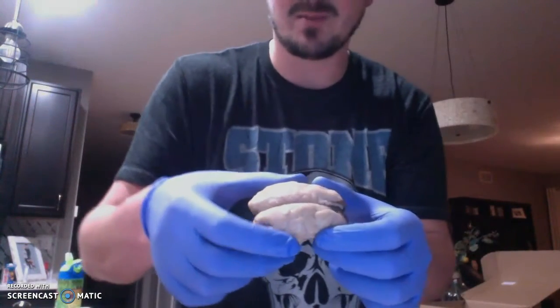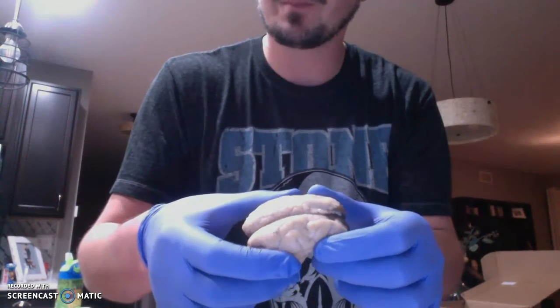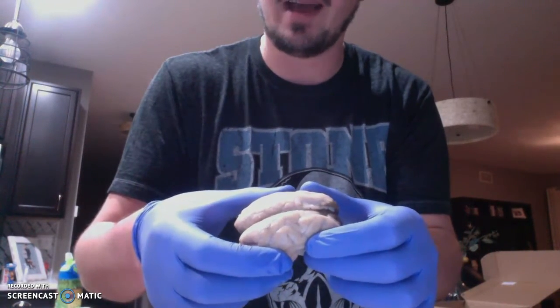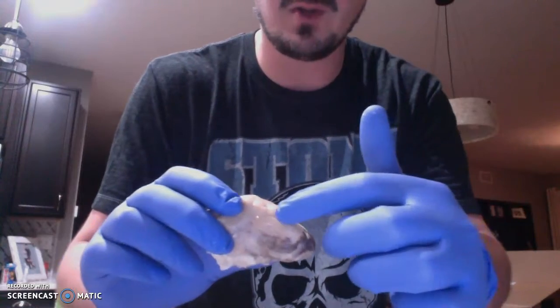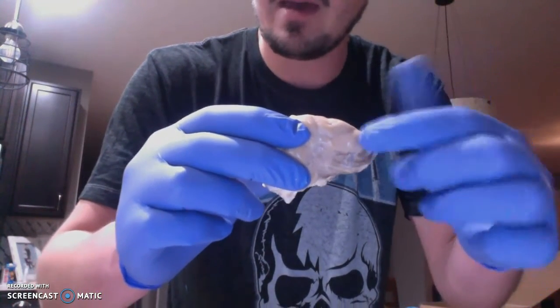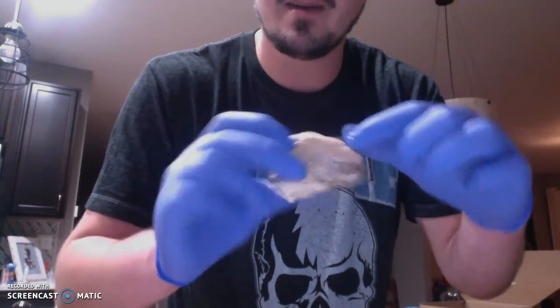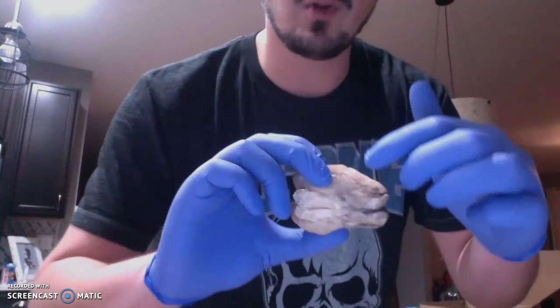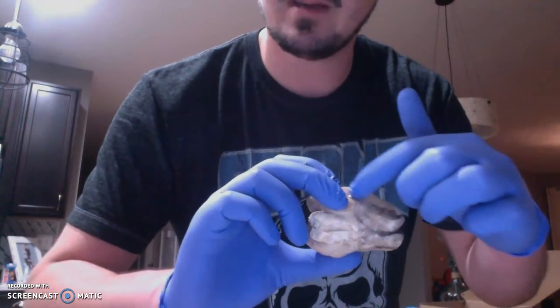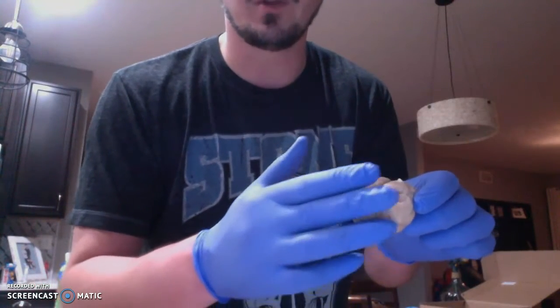Let's see if I can get my brain. So this is the sheep's brain, and we're going to talk about the different lobes here. There are actually 4 different lobes. The frontal lobe is in the front, obviously, this section. The parietal lobe is up here on each side. The temporal lobe is right here. The occipital lobe is in the back of the brain, the posterior, the occipital lobe.